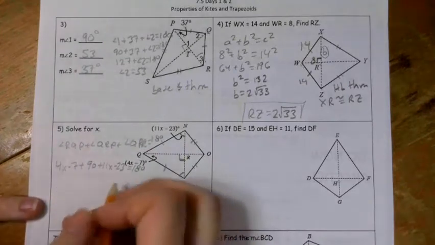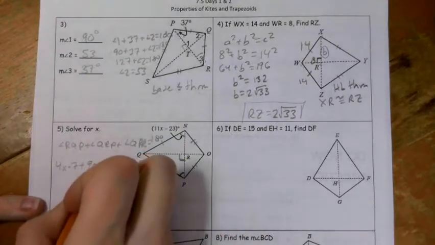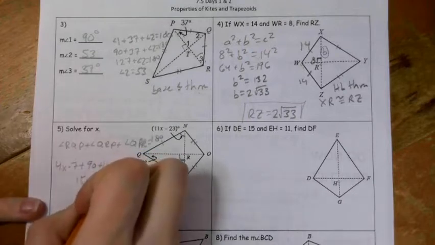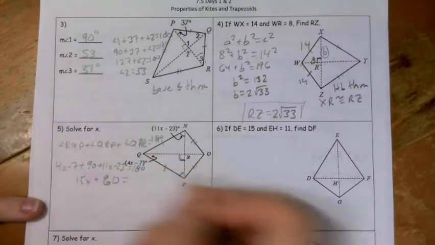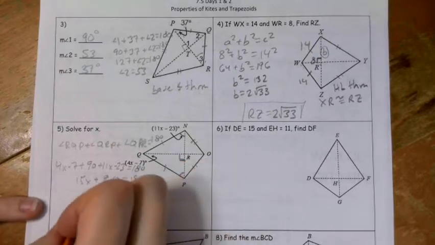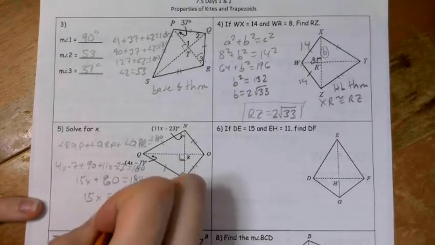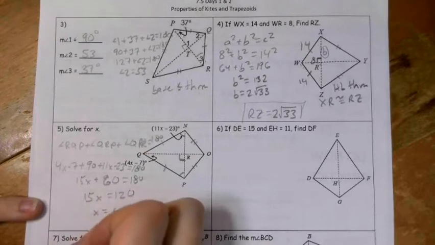When we do that, we have 15x plus 60, it's a weird looking 6, sorry, equals 180. So 15x equals 120. That means x is 8.